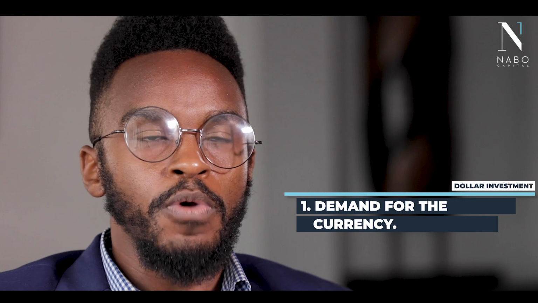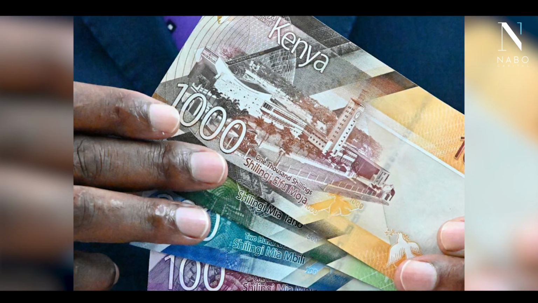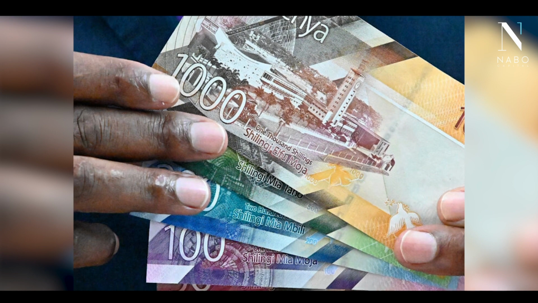The first one is in regard to the demand of the currency. As we note, the US dollar is a global currency, and it is the de facto, the premier currency of our world, especially when it comes to transactions all over the world. So the demand on that currency is relatively high, given that it is used to price different goods and services all across the world, compared to, for example, the Kenya shilling, which is a local currency. So the demand for the dollar is higher than that of the Kenya shilling.